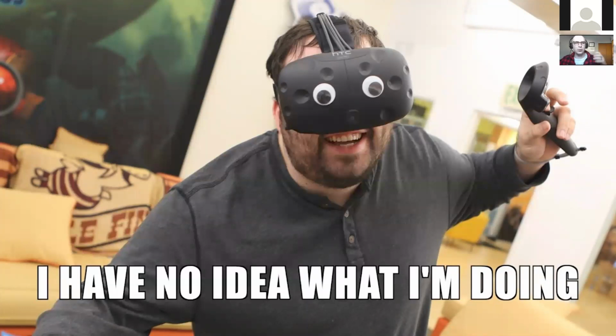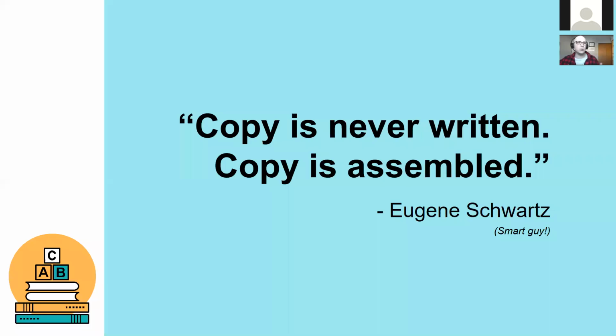So I want to start by trying to reframe the way that we think about writing copy with this quote from a genius named Eugene Schwartz. Copy is never written. Copy is assembled. You don't just sit down and have inspiration flow out of your fingers.